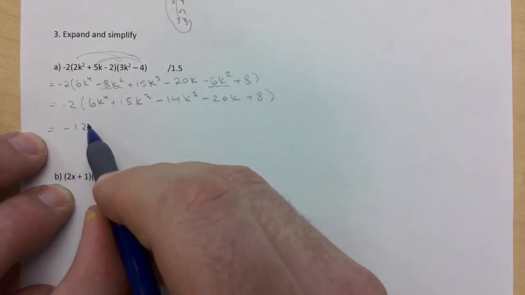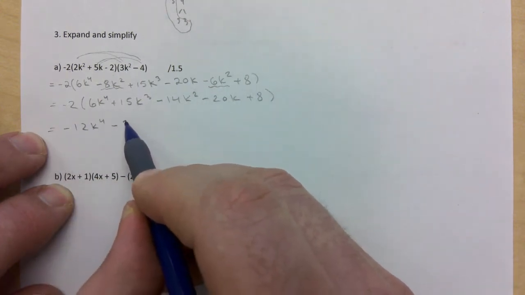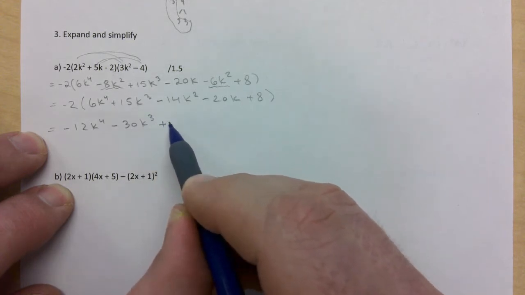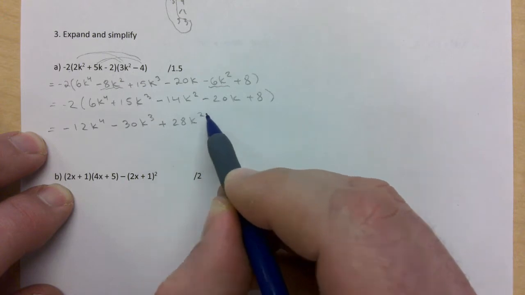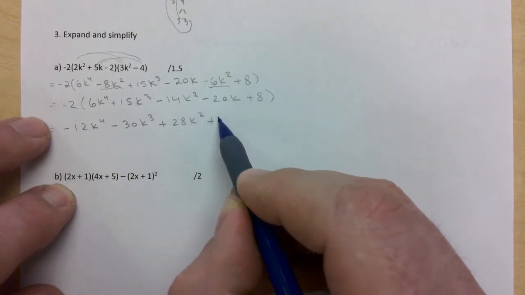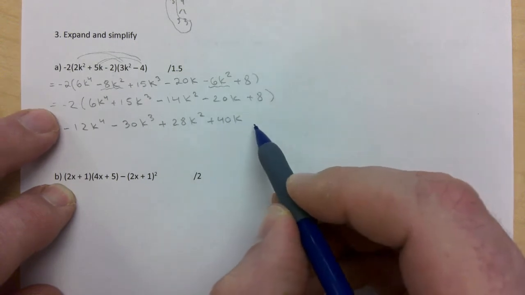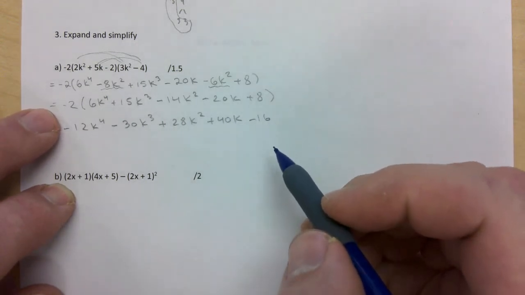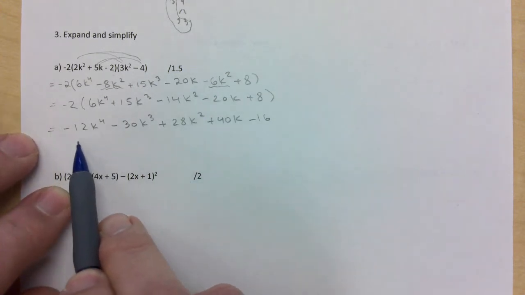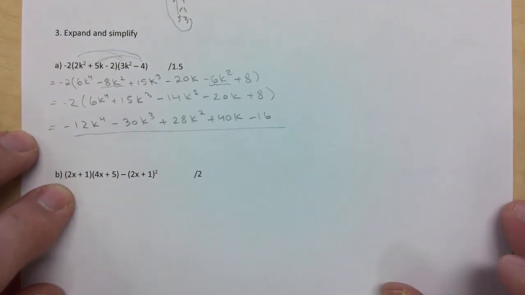So it'd be -12k to the 4, -30k cubed, +28k squared, and then negative times negative, right? That's +40k minus 16. Okay, so I'm just checking my answer key. Yep, that is what it is. So there you have it.